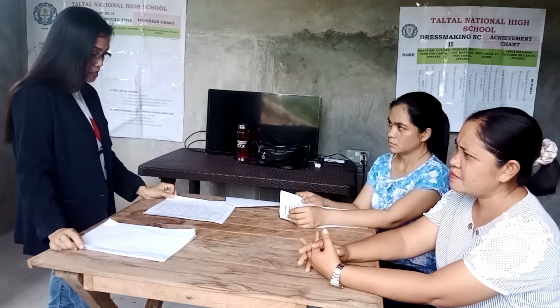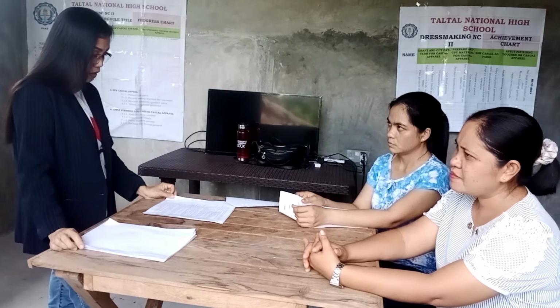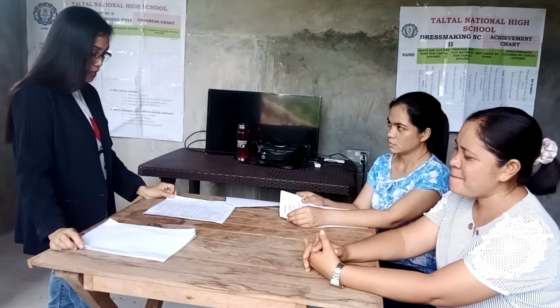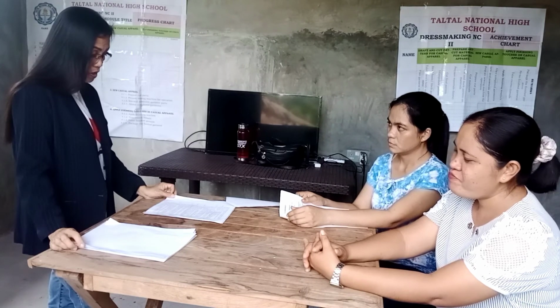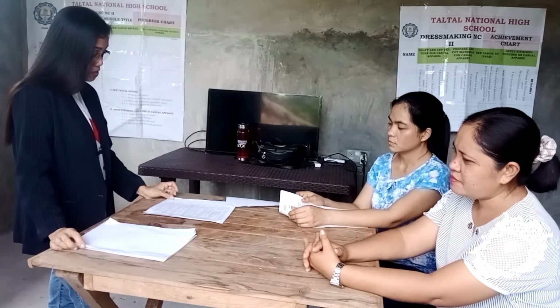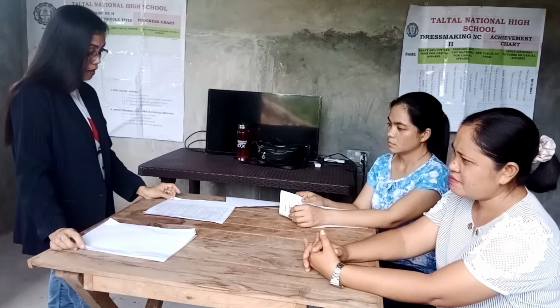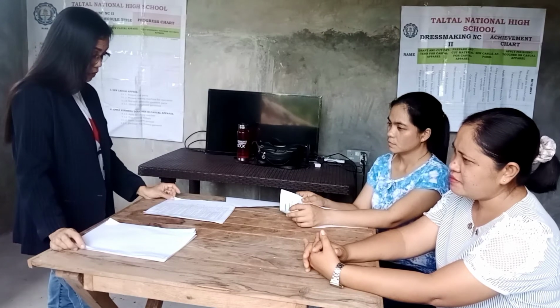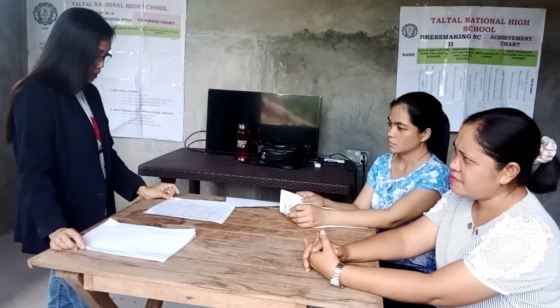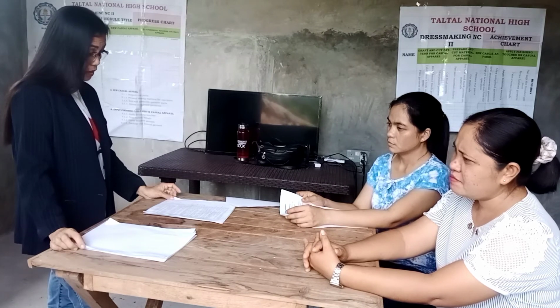Okay, so regarding the right to appeal, if you are not satisfied or you have questions regarding the assessment result, you have the right to appeal. Okay, so you can submit your appeal to the TESDA provincial office. Okay, and the assessors accredited.